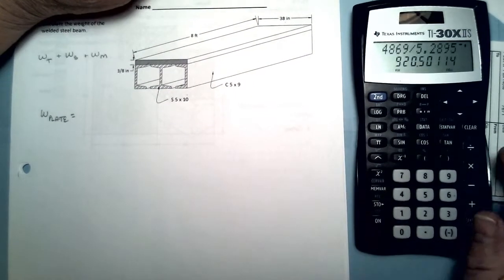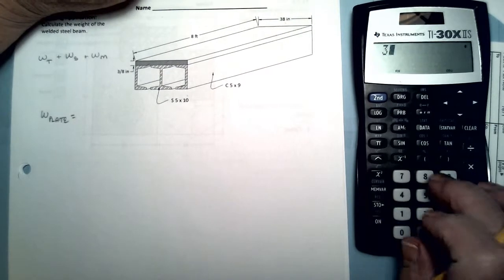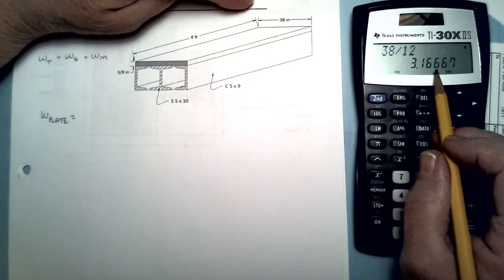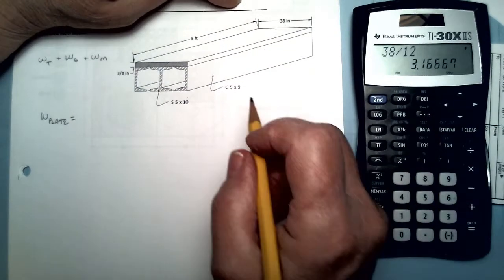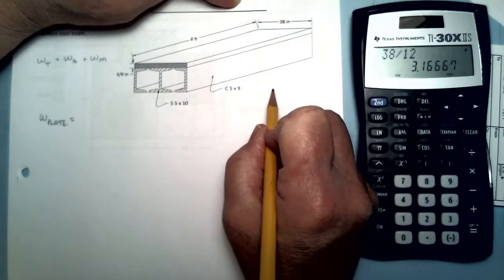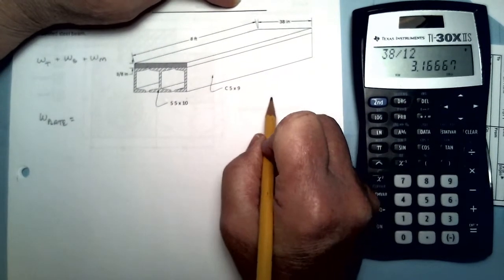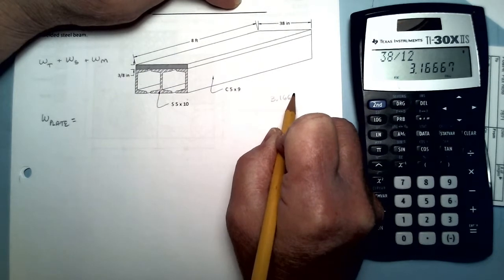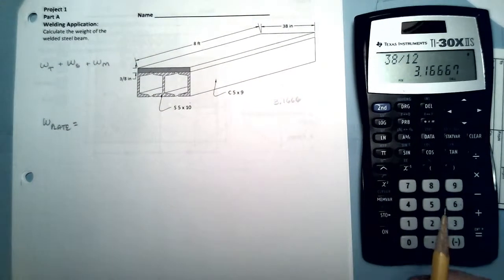Let me turn my calculator on. I take 38 and divide it by 12, and I get 3.1666 and so on. So the width is 3.1666. That's good enough, taking it out 4 places.